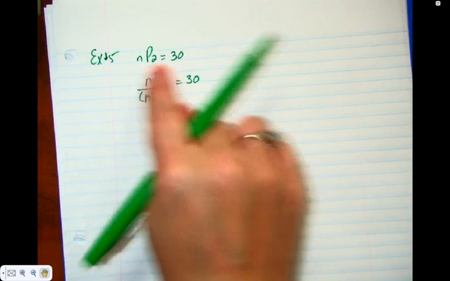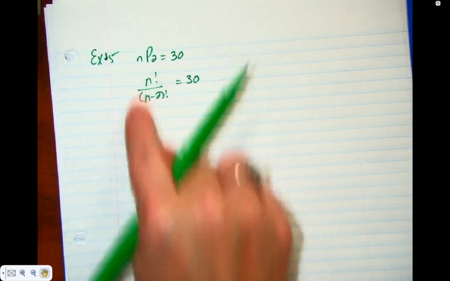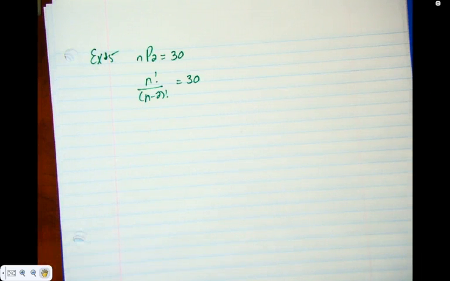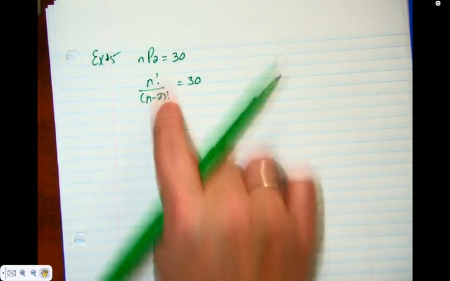This is why we practiced simplifying with factorials when there's n in it. So step number 2 is simplify the factorials. Figure out which one is bigger.